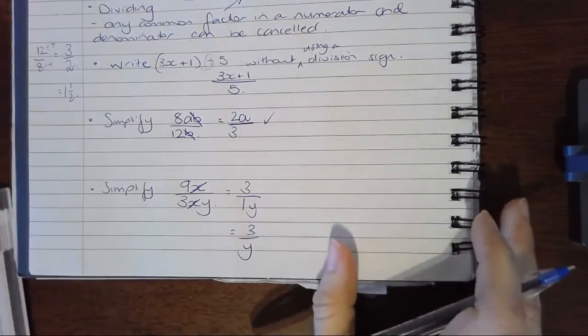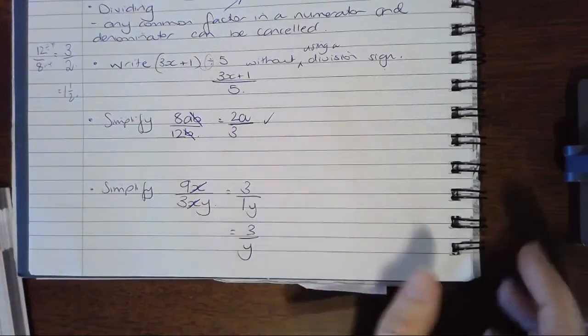Okay, I'm just thinking I might do a few more examples with you of this division. Give me a second and I'll find some more.